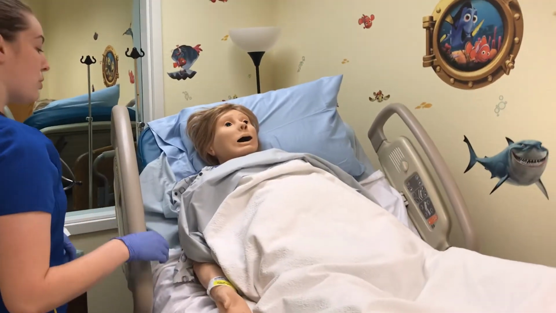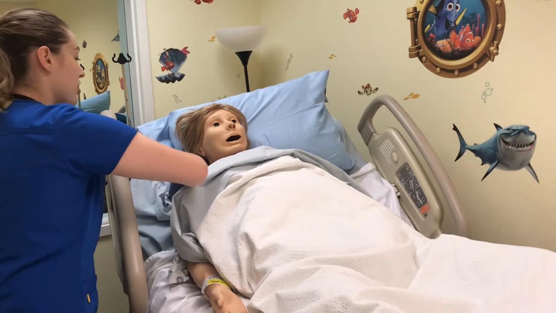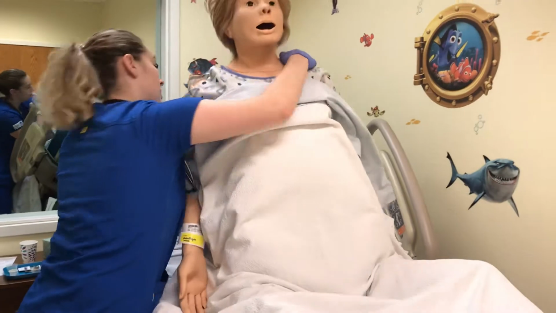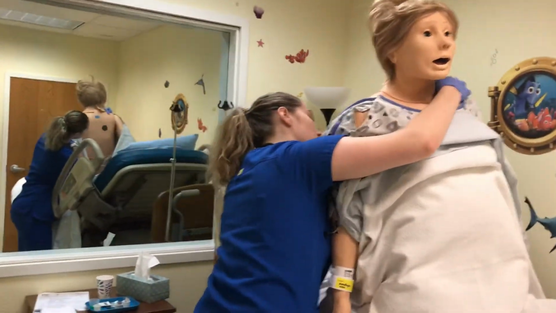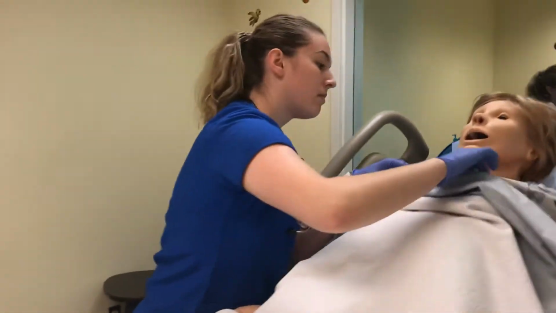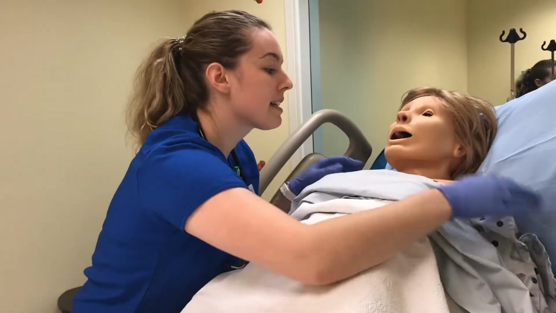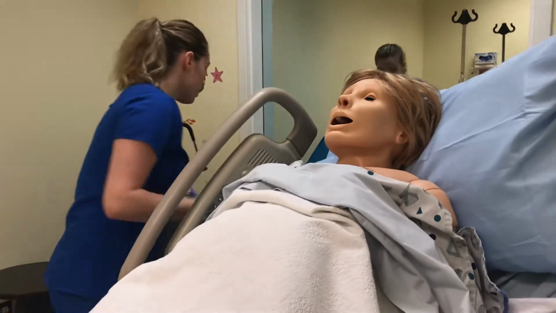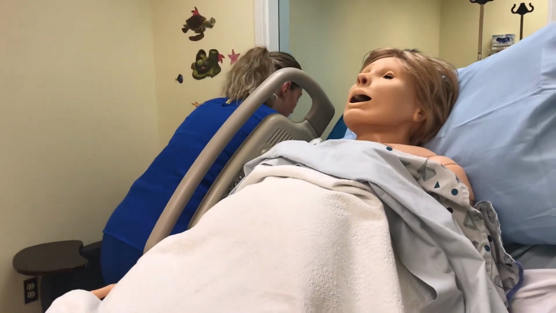Okay, and then I can do the fentanyl patch. So I'm just gonna sit you up. Oh, and I see they put it on your chest last time. Perfect, okay. So I will just get my patch ready.